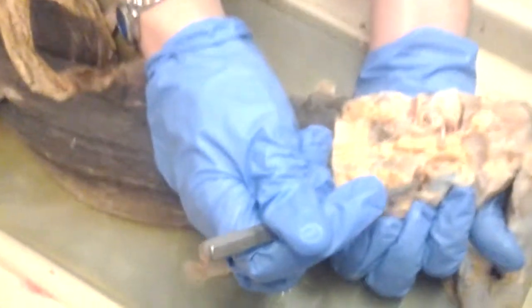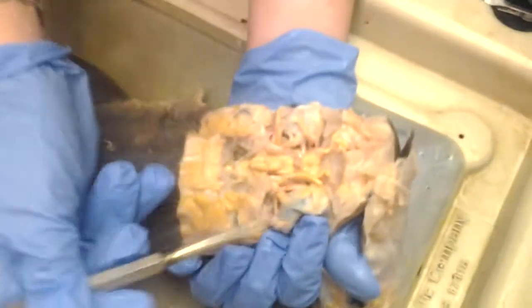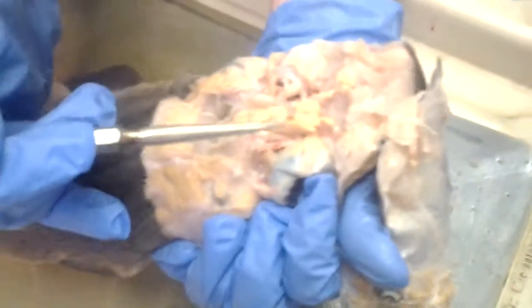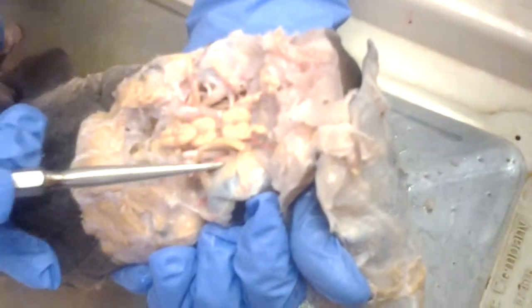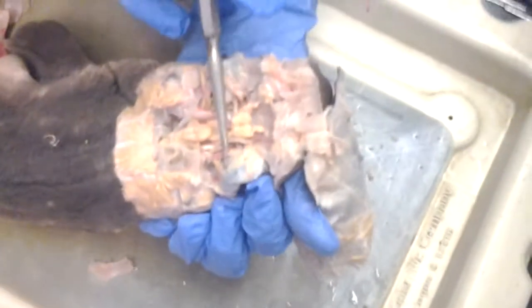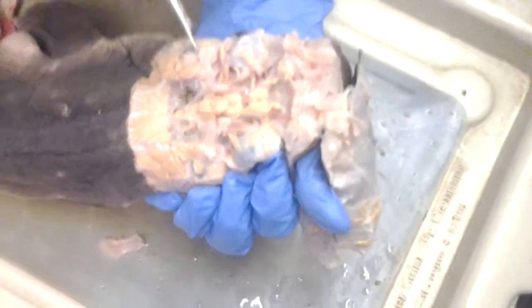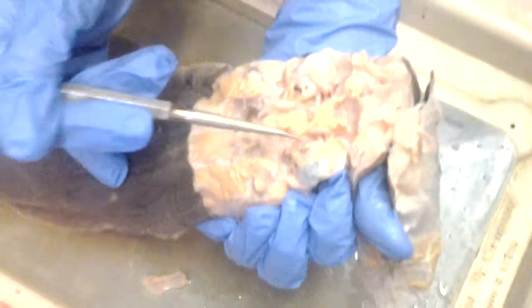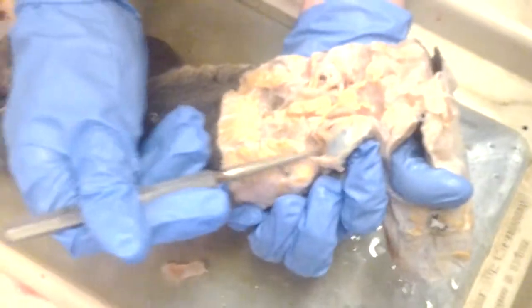Anyway, here's a nice muscle. What's this muscle? The lateral rectus, yes. Could you point to the medial one more time? This is the medial. And what's this one right here in the middle? This is the superior oblique. What's this one? Superior rectus. This is the medial rectus. This is the lateral rectus.